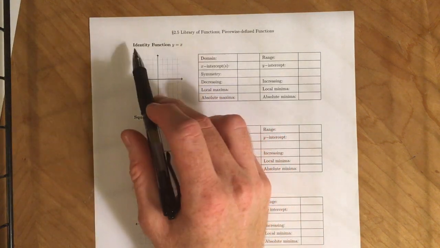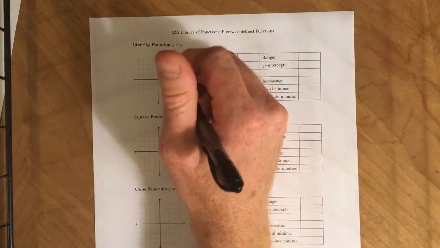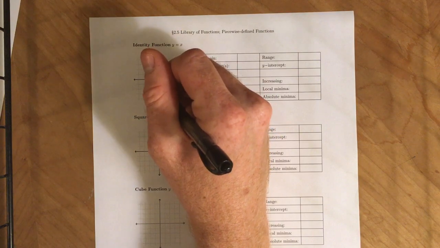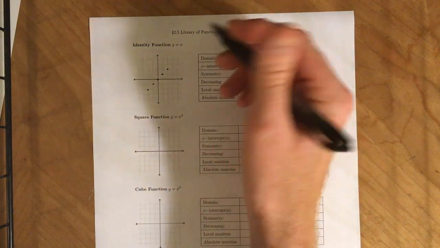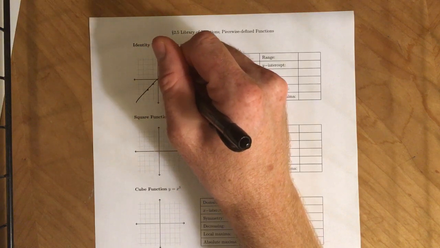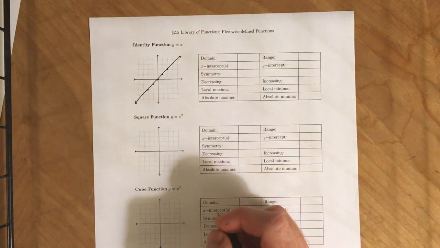So for the first one, the identity function y equals x, when you plug in your x, you get the same thing back for your y. So you get (0, 0), (1, 1), (2, 2), (-1, -1), (-2, -2). So you end up getting just a line through the origin with slope 1.